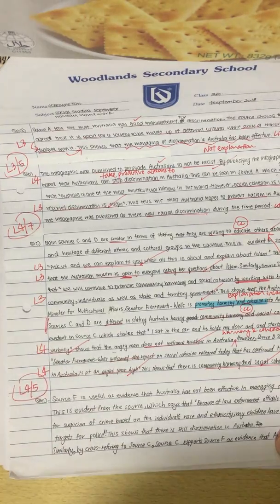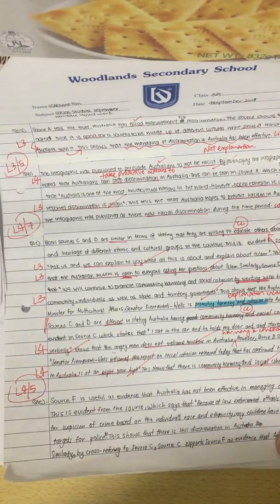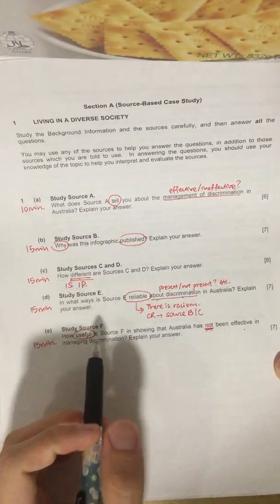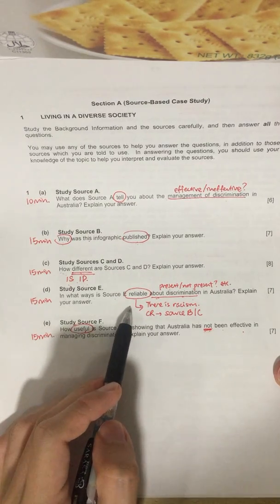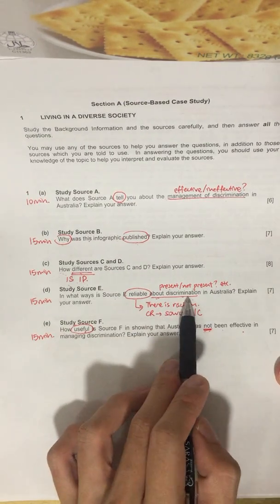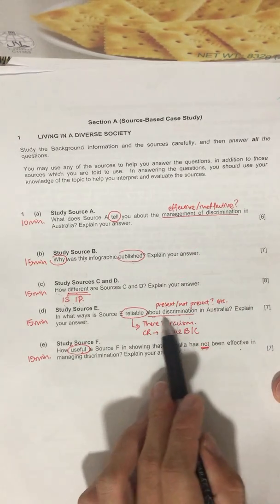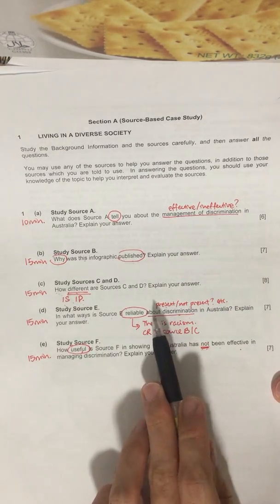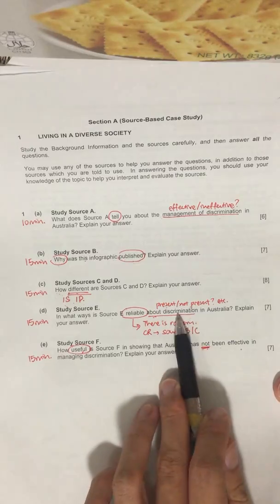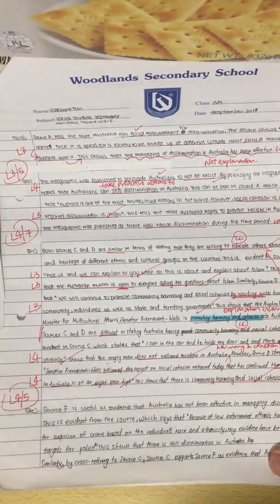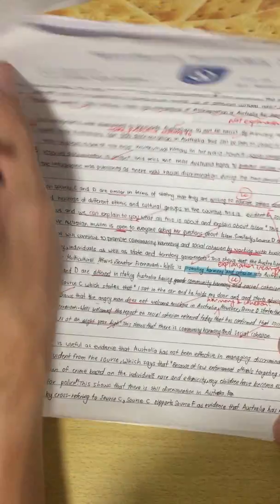Okay, let's take a look at the next question. Reliability. In what ways is source E reliable about discrimination? Okay, again, this is a general question, so you need to tell me specifically, is there or is there not discrimination in Australia?